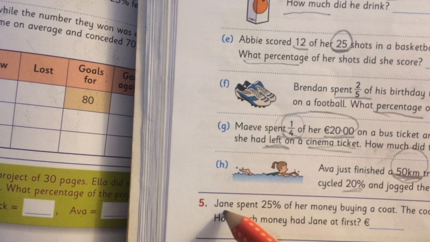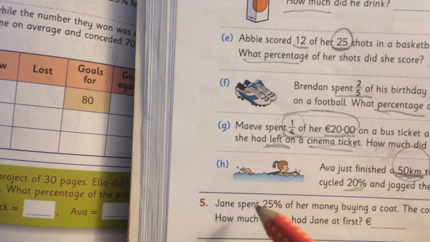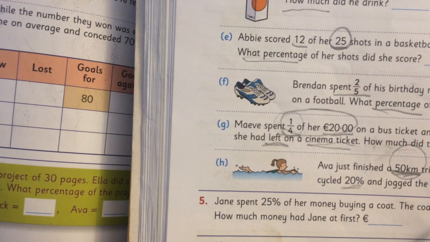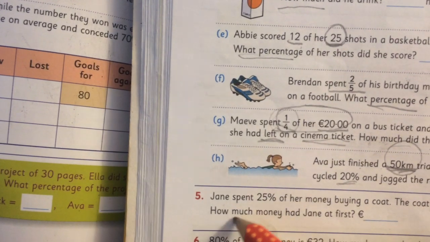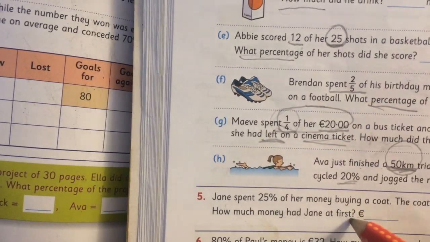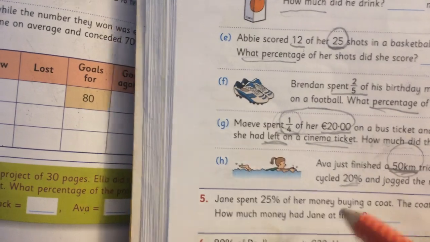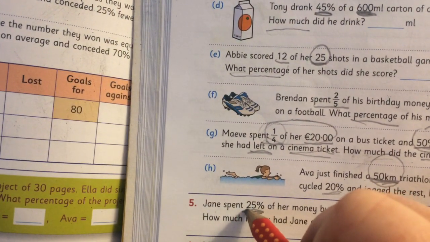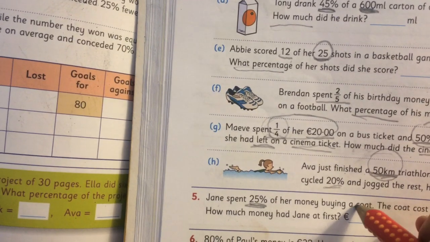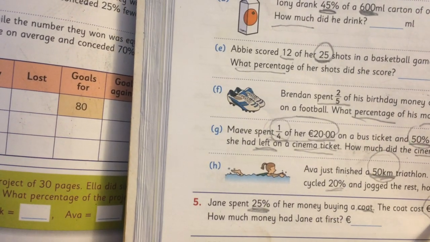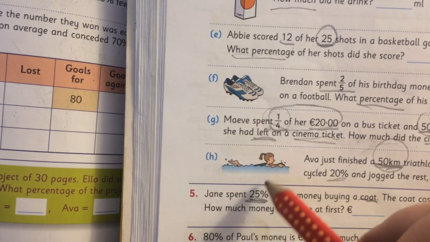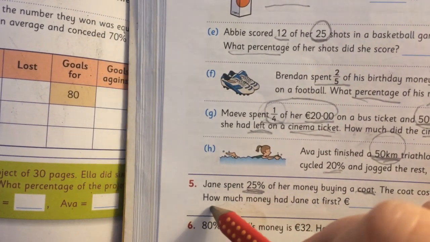Next one. Jane spent 25% of her money buying a coat. The coat cost 24 euros. How much money had Jane at first? Okay, so she spent 25% of her money on a coat. If that 25% is equal to 24, how much money had she at first? So how much money had she at first?